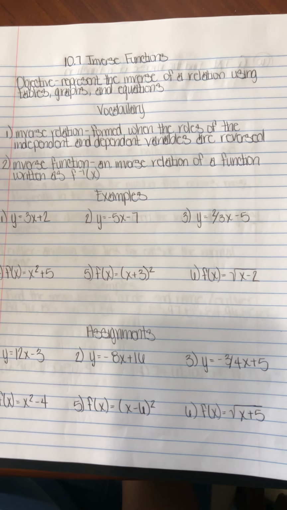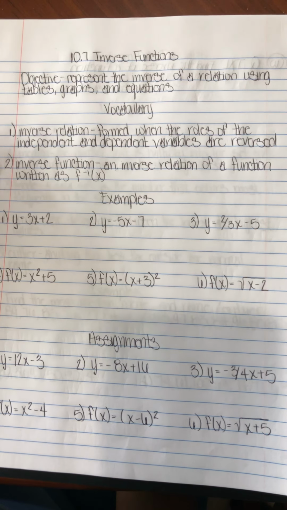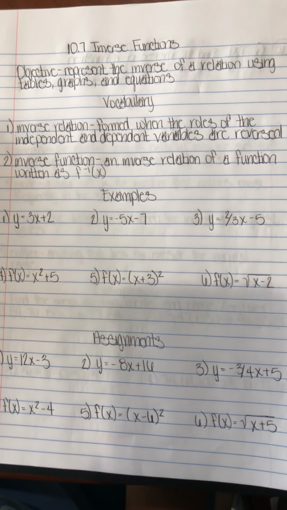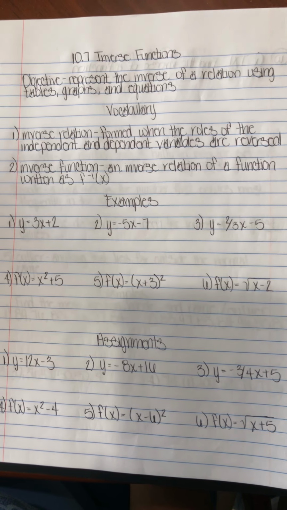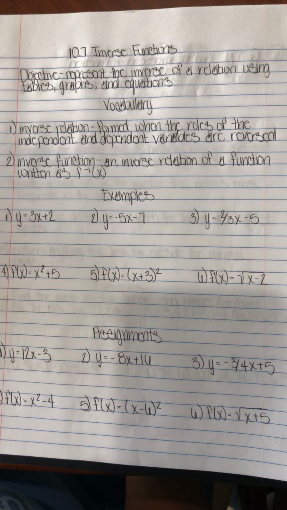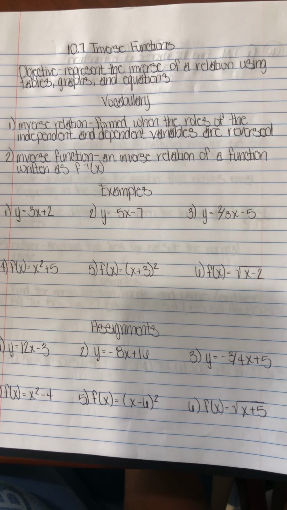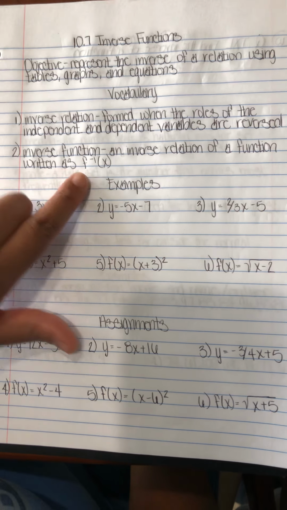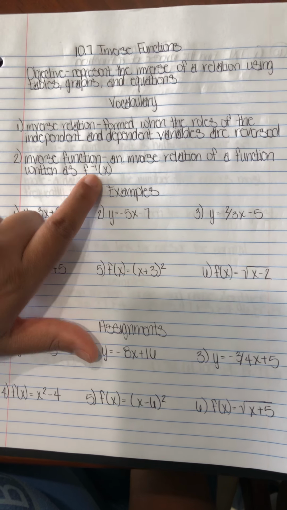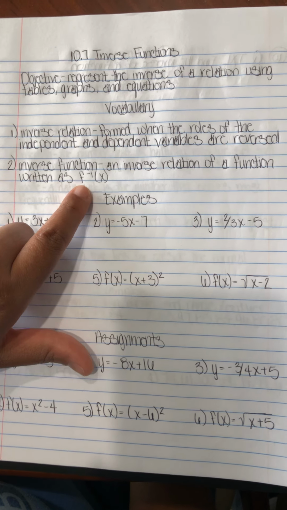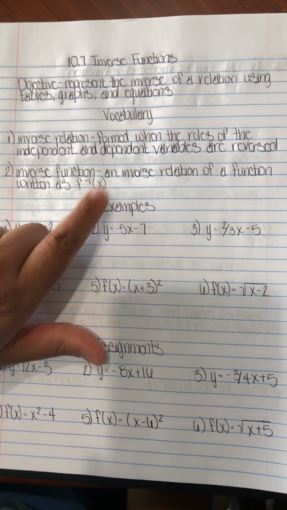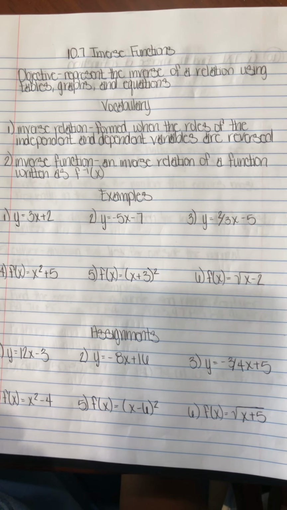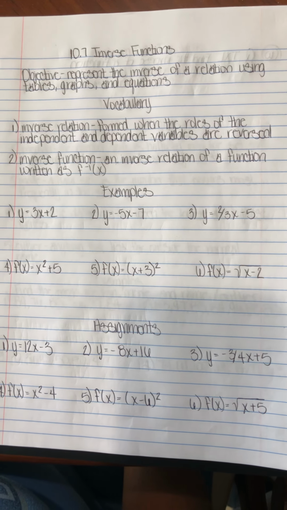So the first thing that we need to discuss are inverse relations and inverse functions. Whenever you're talking about an inverse relation, all you're doing is switching the roles of your x and your y. Usually your x depends on what you have for your value for y, so all we're going to be doing is switching our x and our y. Inverse function, all it's telling you is that you have f to the -1 of x. So when you see that, that's all it means, that they're looking for the inverse. But for all of these, what you're essentially doing is switching your x and y.